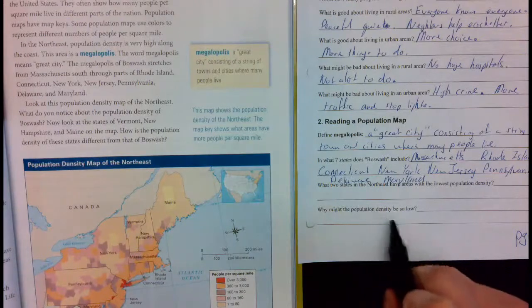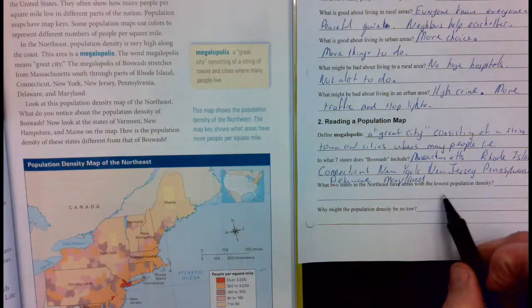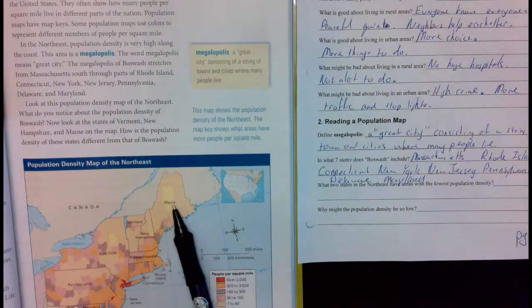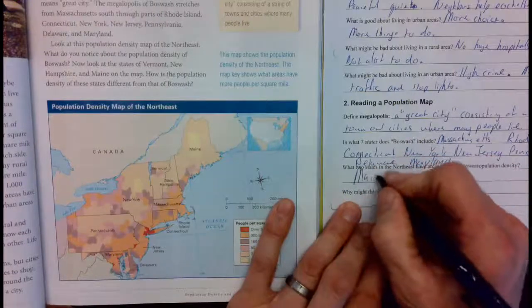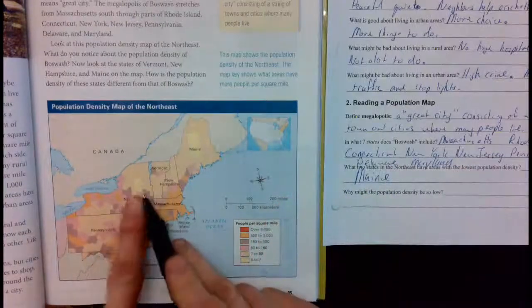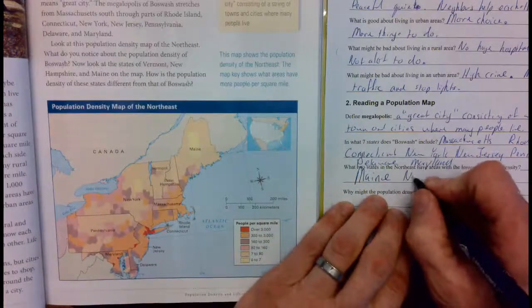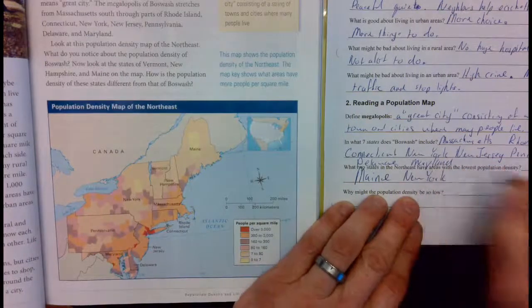All right, which 2 states in the Northeast have areas with the lowest population density? So we're going to check out our map now. Red's the highest, yellow's the lowest. Which 2 states have some of that? I see some in central Maine here. You see yellow there. So let's go Maine. And interestingly enough, the state of New York, this area of New York here, there isn't a ton of people that live in that area.